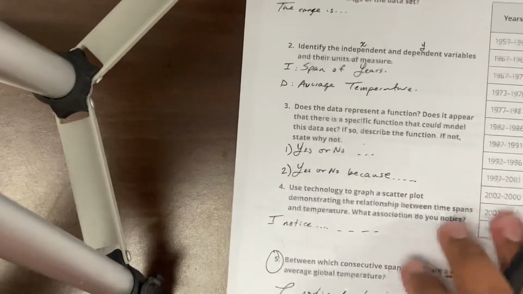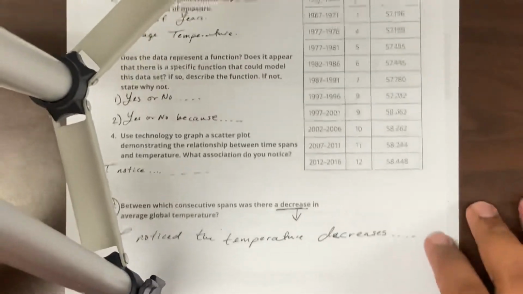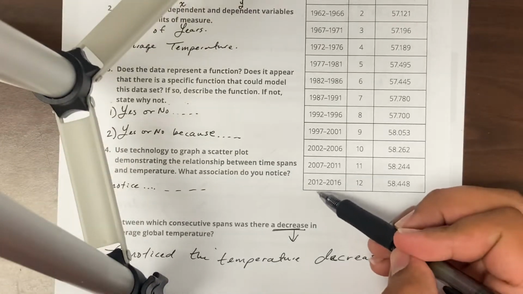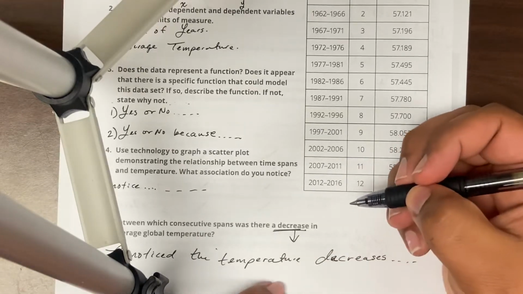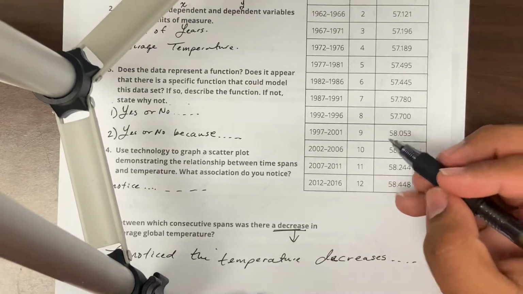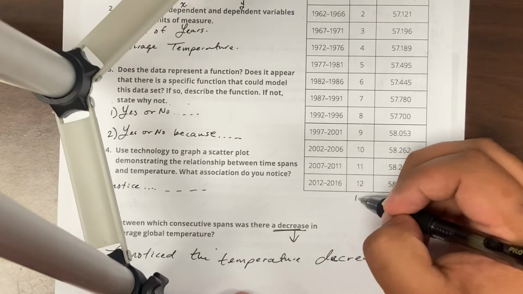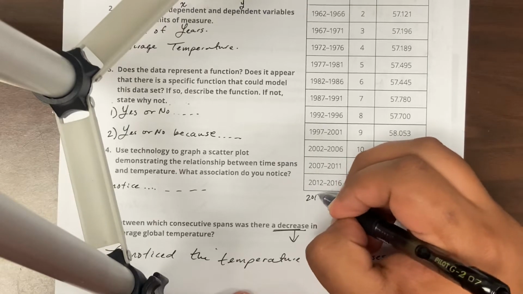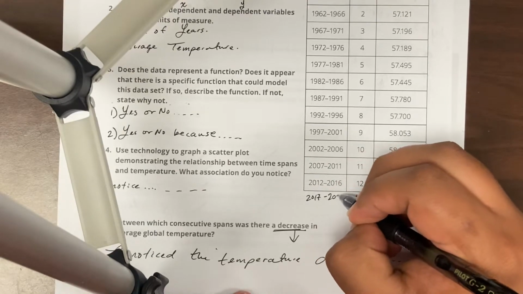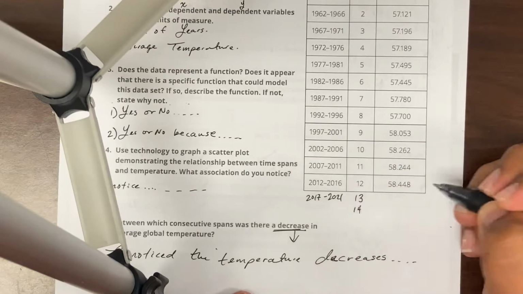Now, the issue with that is on my table, 2032 seems a mile away. So we do have to count, and I want us to be able to do this together, so I'm going to take it nice and slow. So my next value, 13. That is from 2017 to 2021. My next one is 14.